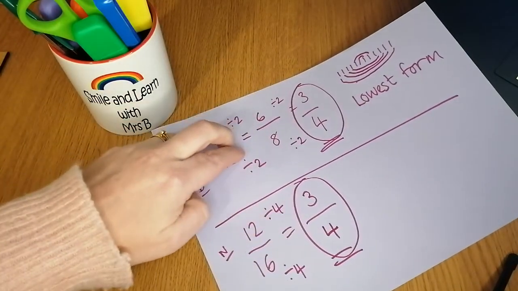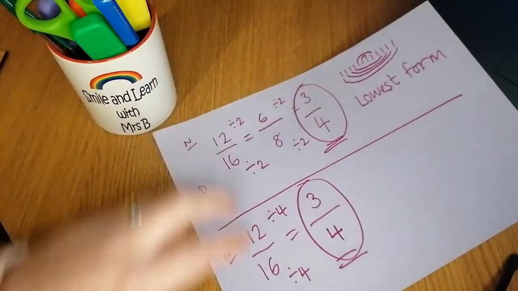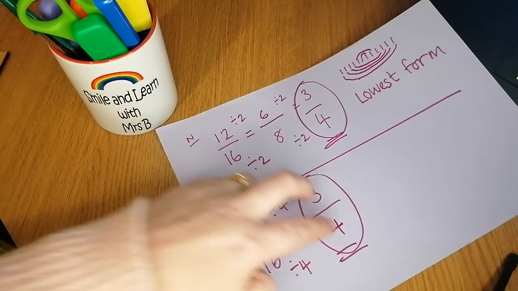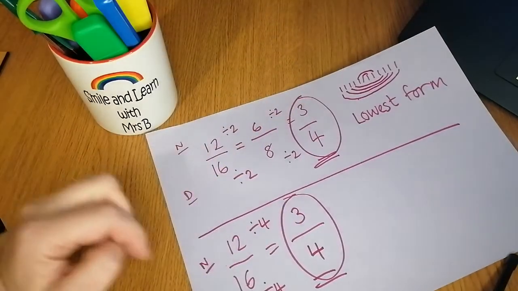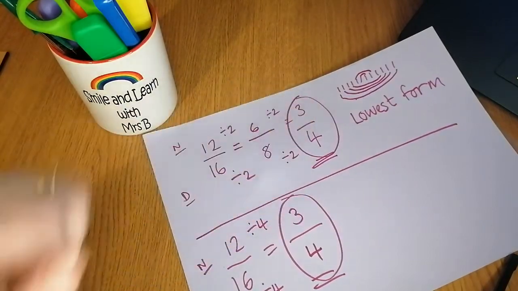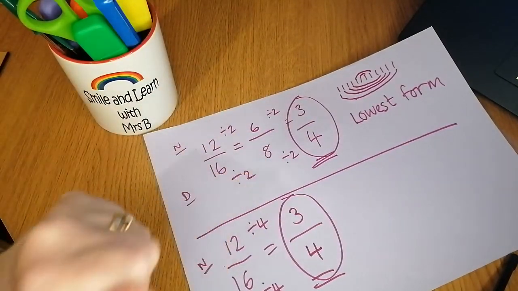So we've missed out the middle step. If your child is here or you're here, that's fine, because we've still got to the lowest form by missing out the step, we've just done it quicker, that is all. So simplifying those fractions has got us to the same answer. It's all about the common factors, all about the times tables. Get practicing those times tables, everybody.